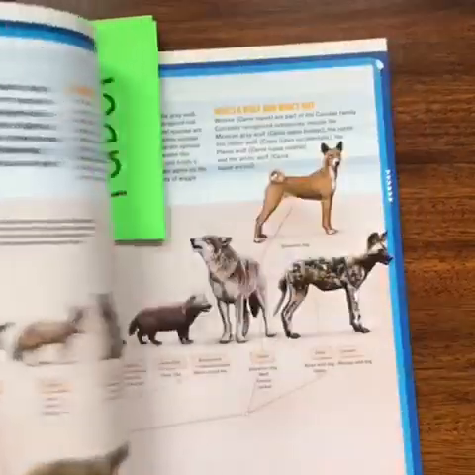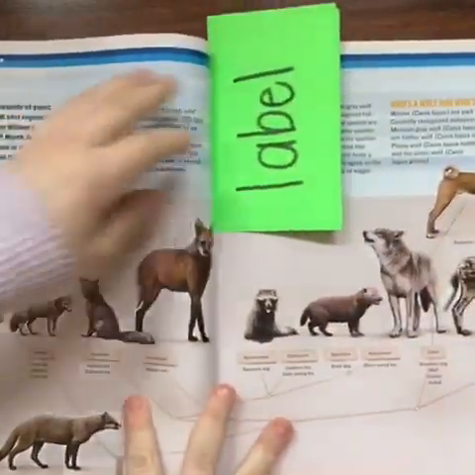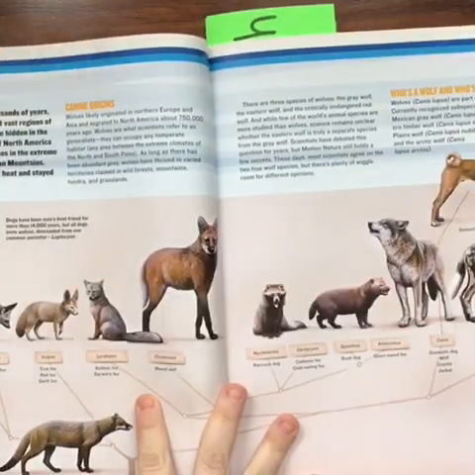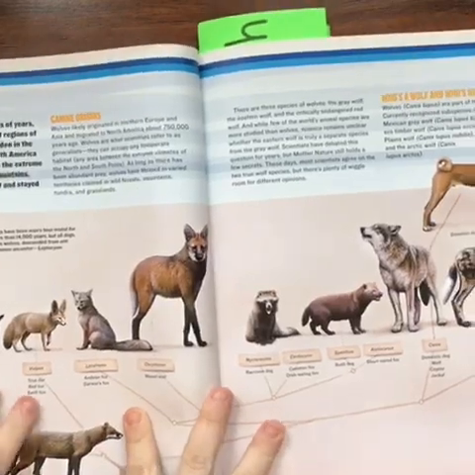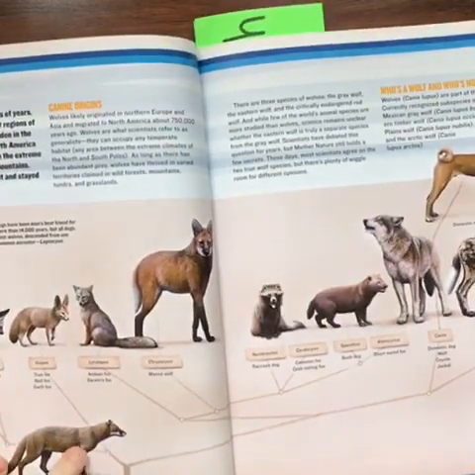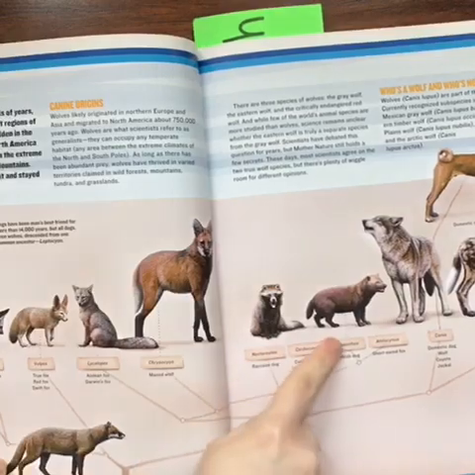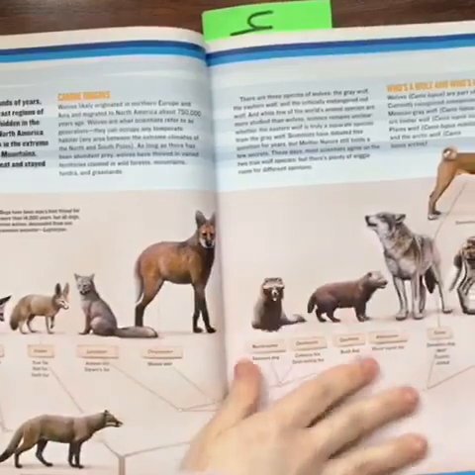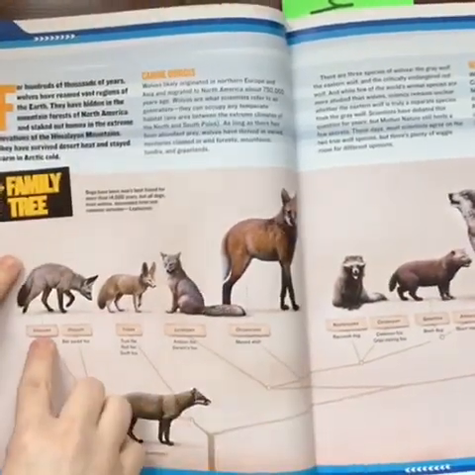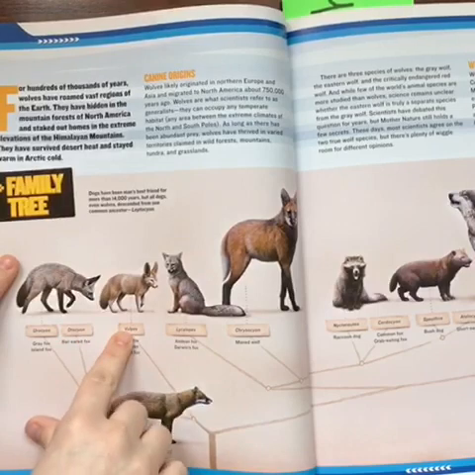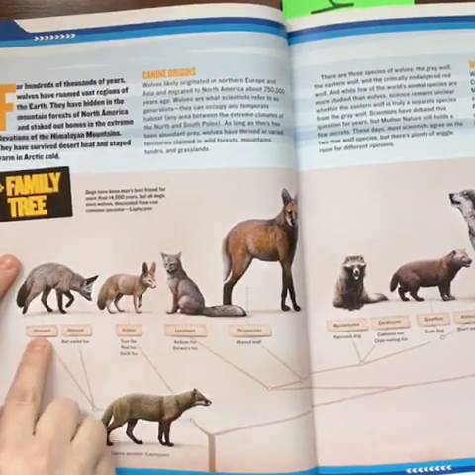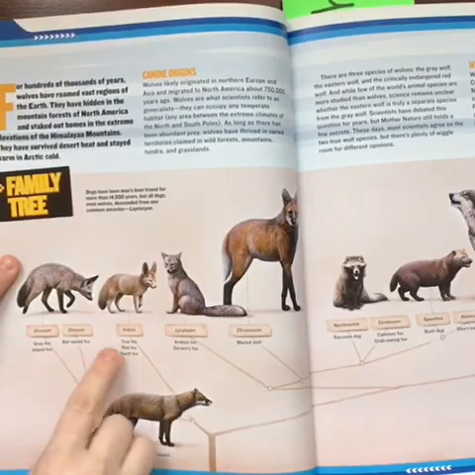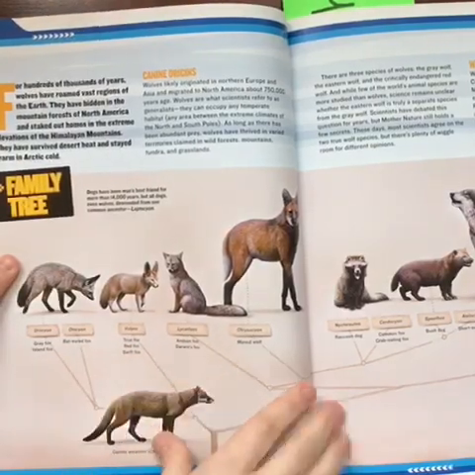Another cool text feature is diagrams. So diagrams are illustrations or pictures or photographs with labels on them. So you can see this, oh, you can't really see this, but this is the family tree of wolves. So in these boxes are labels, which is another text feature. These top boxes are like the scientific names, and then these words underneath here are like names that we know.